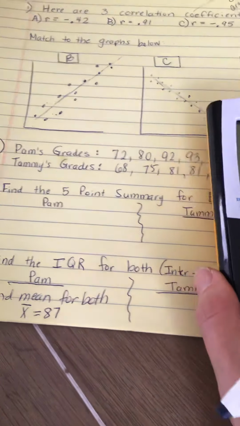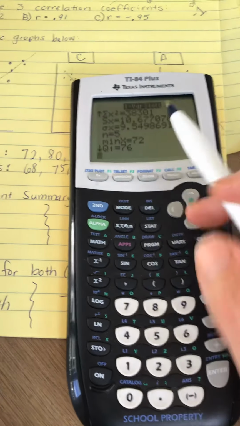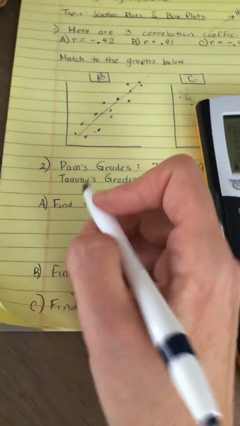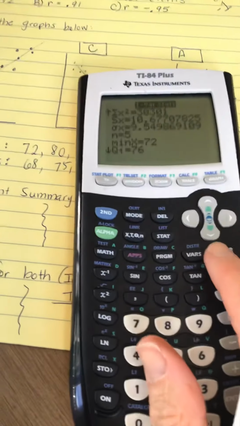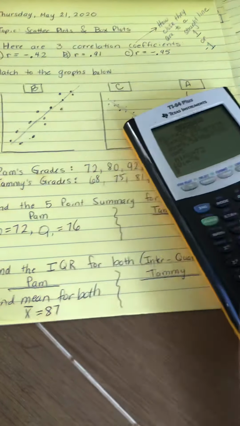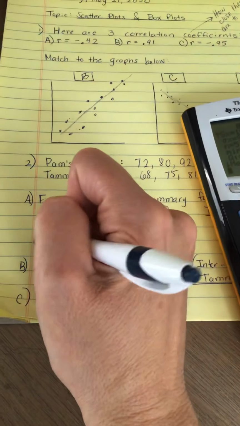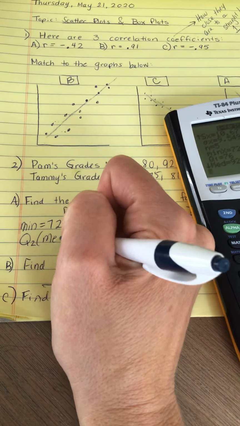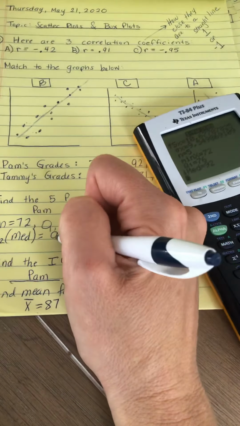All right. Now let's get her 5-point summary. So we're going to scroll down. 5-point summary is the minimum, which is 72. Min is 72. Quartile 1 is 76. Q1 is 76. Median is also Q2. So Q2, which is the median, middle, is 92.